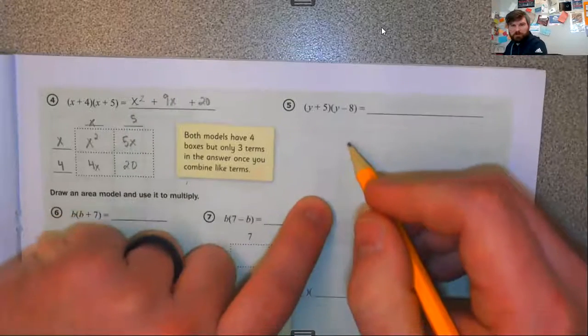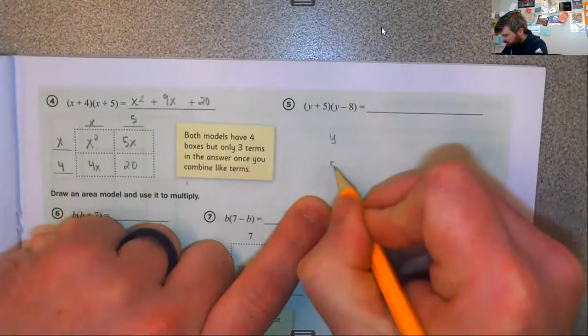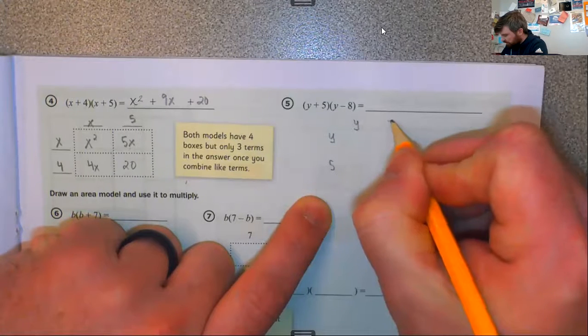Here we go over to this one with the y plus 5 and y minus 8. So we got y and 5, y and negative 8.